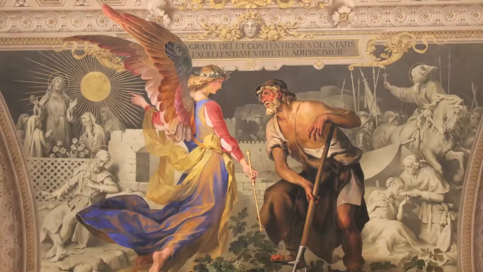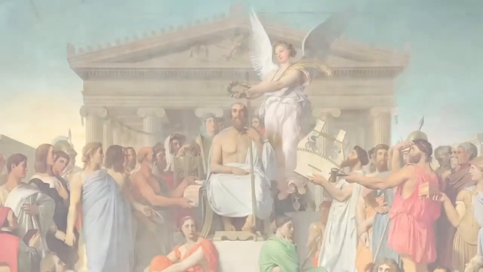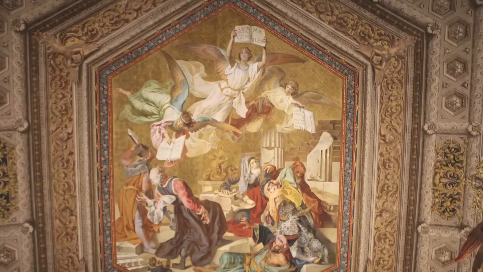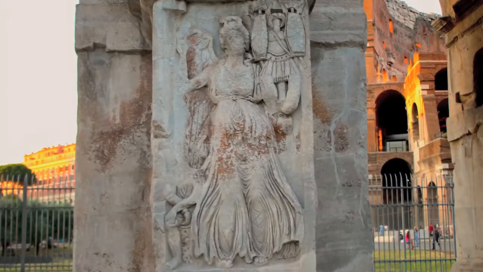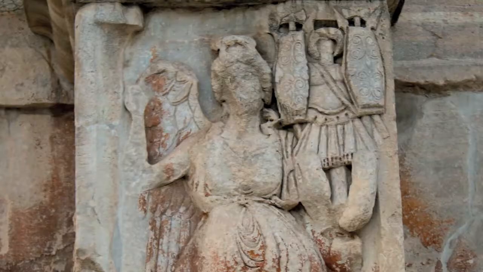Notice the similarities between the victory goddess and the angels that appear in religious architecture. The church frequently repurposed pagan symbols. Both Victorias and angels often appear with the panoply, or spoils of war, surrounding them.